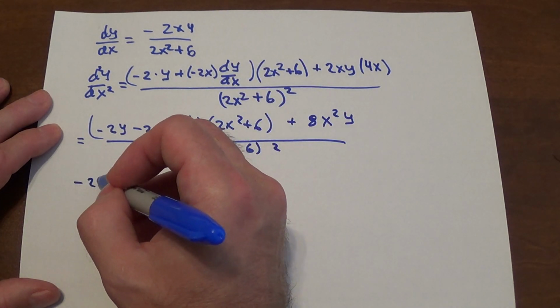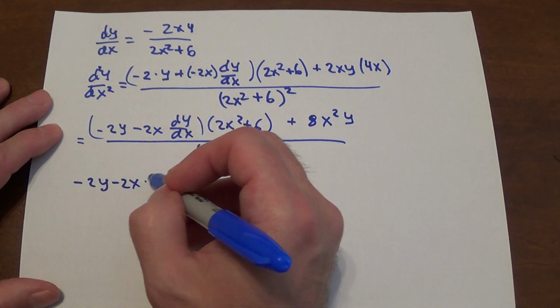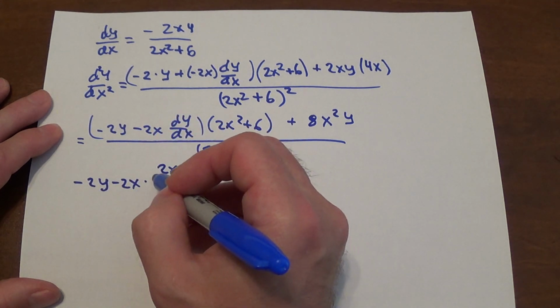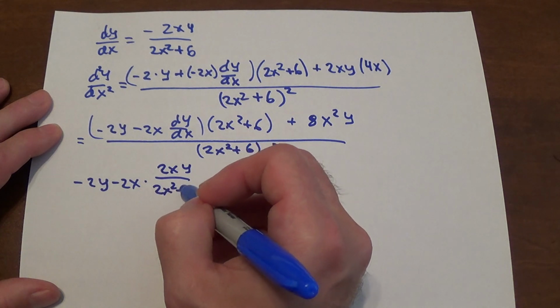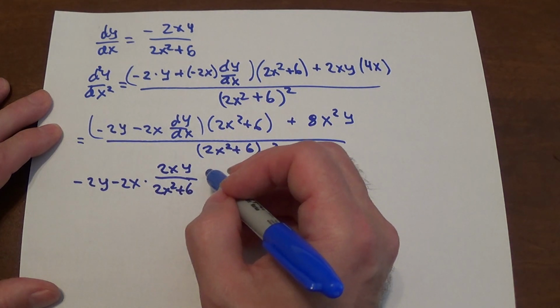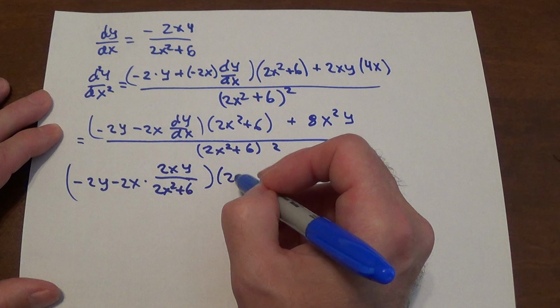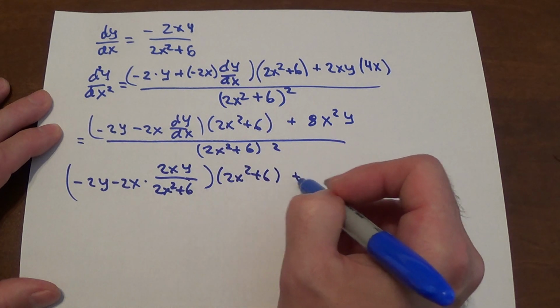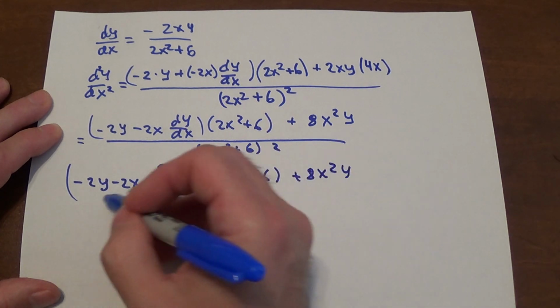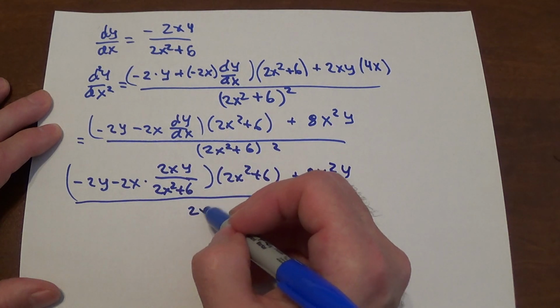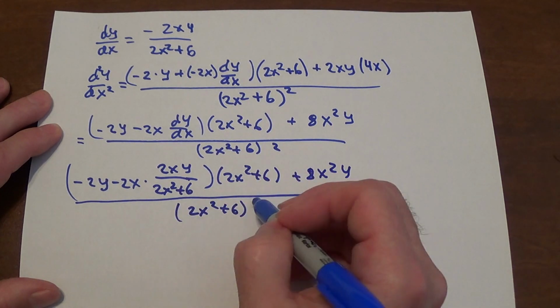So it's going to be negative 2y minus 2x times 2xy over 2x squared plus 6, all times 2x squared plus 6, plus 8x squared y all over 2x squared plus 6 squared.